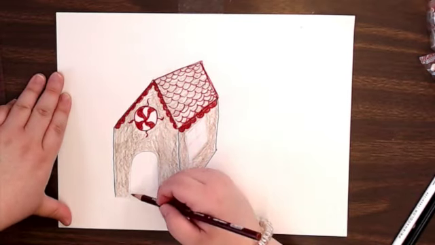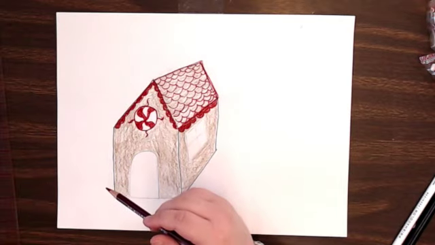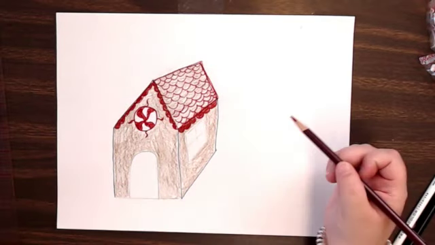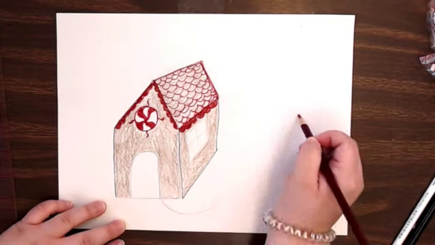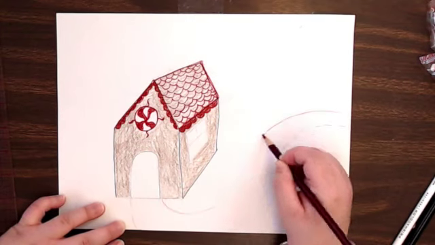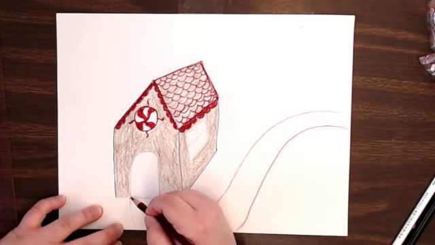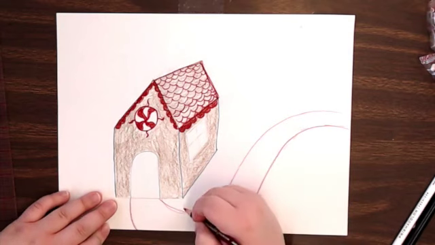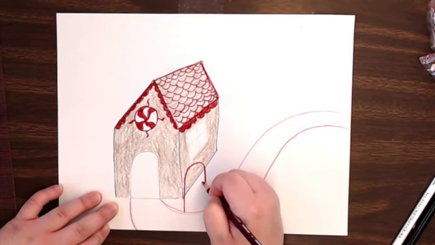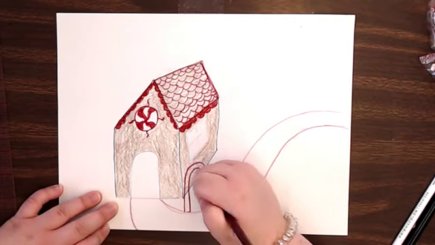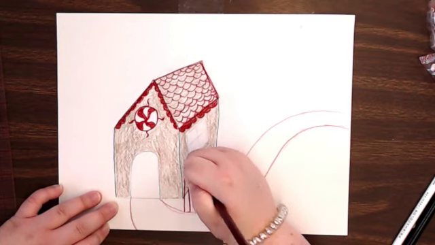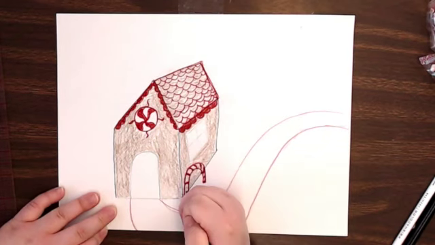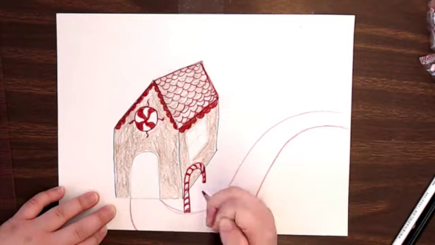So thinking about where to add details, thinking about where to add texture. If you're having a hard time coming up with ideas, which I'll admit, there were times in this drawing that I had a really hard time coming up with ideas. I never came up with a good idea for my door, which is why I actually put in some pictures of gingerbread housey doors. If you're having a hard time coming up with an idea for an area, move on to a different area. That's totally fine.